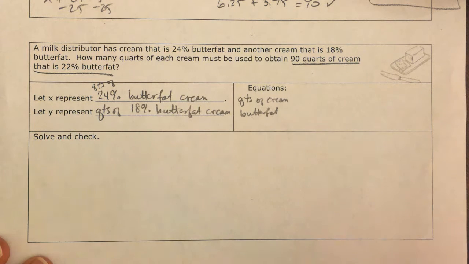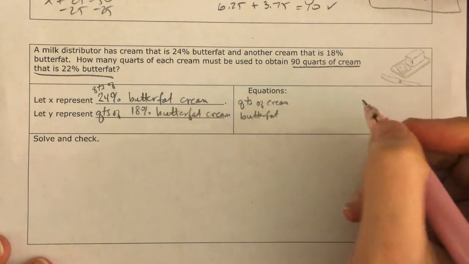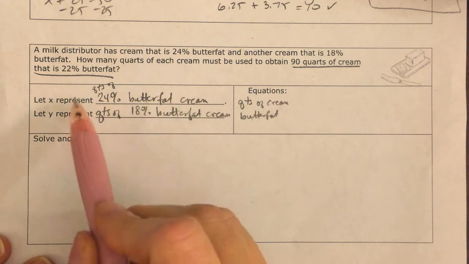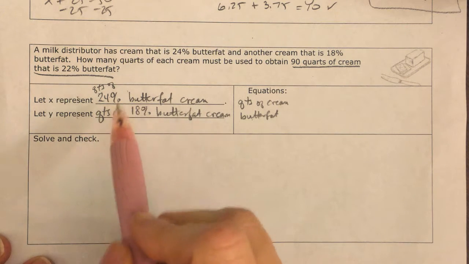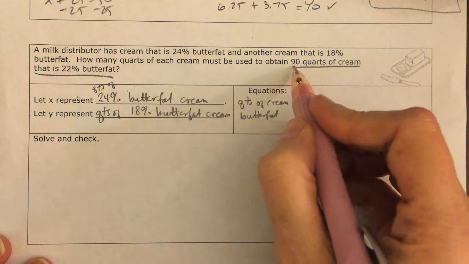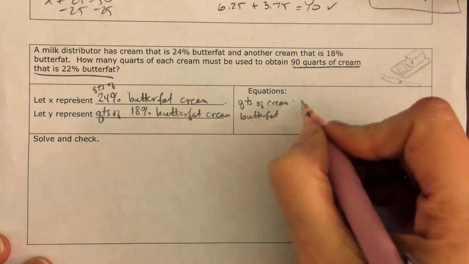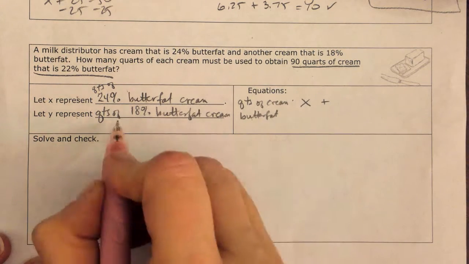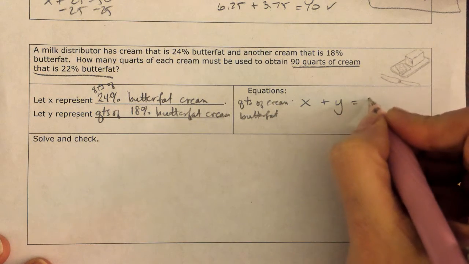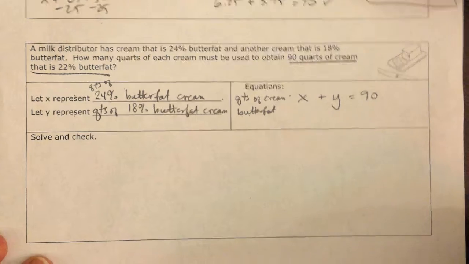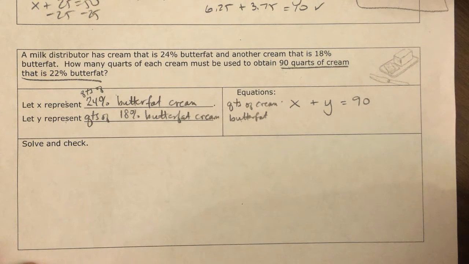Take a minute and respond to the question that pops up. Okay, well, what I ought to do to find my quarts of cream is add up my quarts. So my total quarts, I want to have 90 quarts. So if I take my 24%, which is my X, and I add up my 18%, it should equal 90 quarts. Okay? Well, how much of that's butterfat?